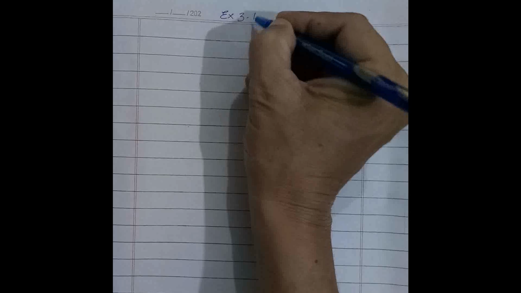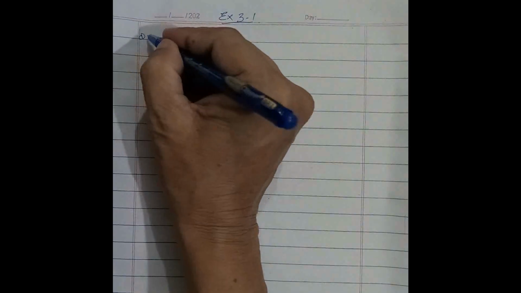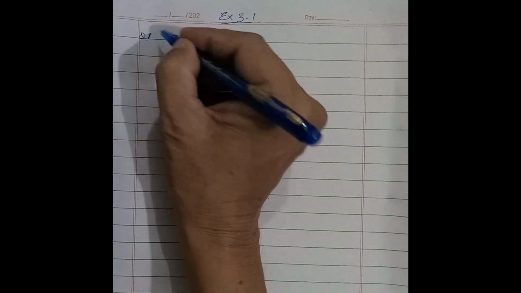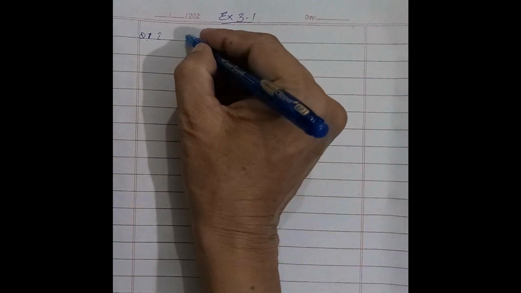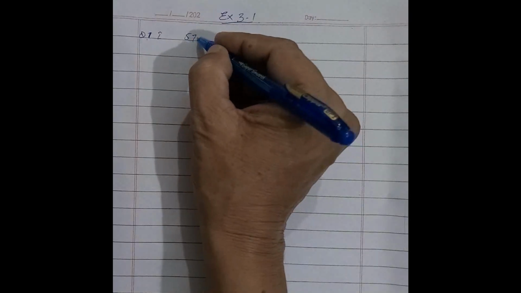Exercise 3.1, question 1, part 1, which is 5700. Now we convert it into scientific notation, and keep in mind in scientific notation one digit is before the decimal and all the other numbers are after the decimal.